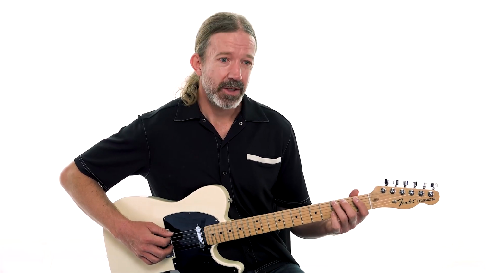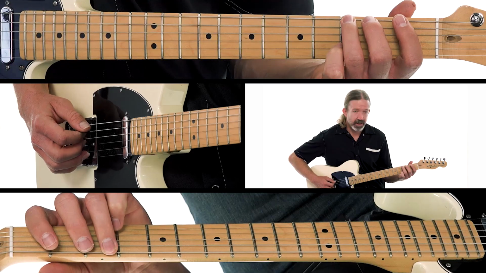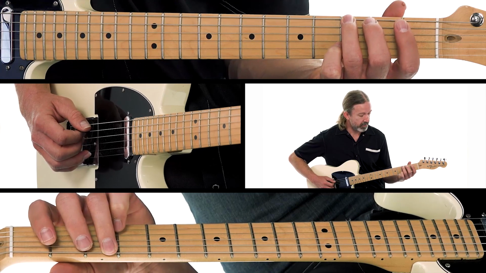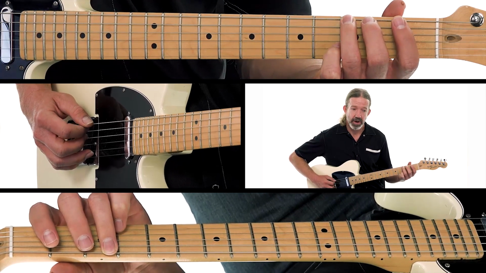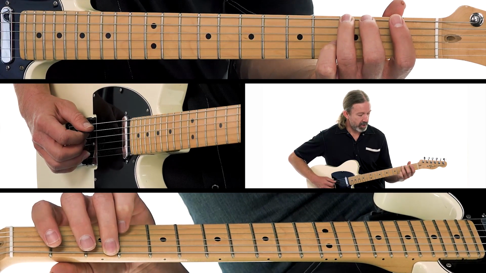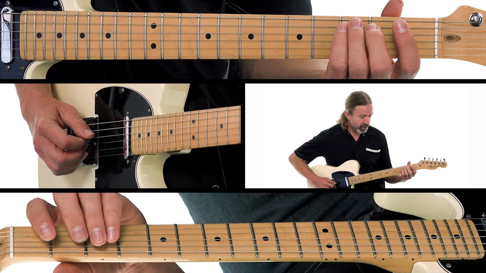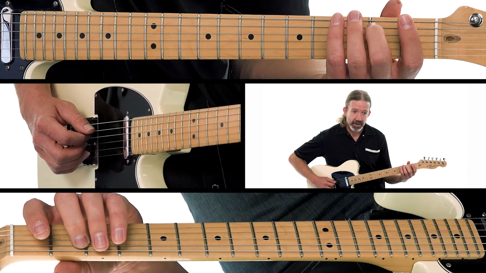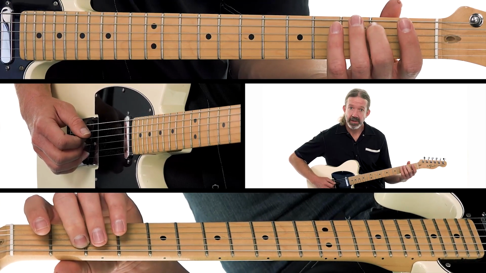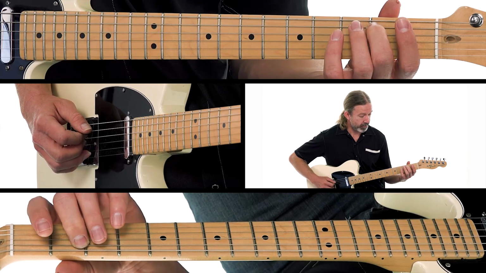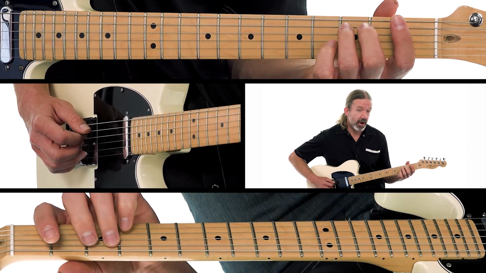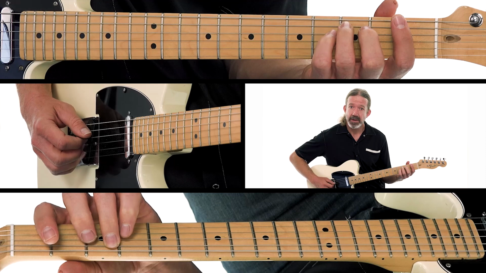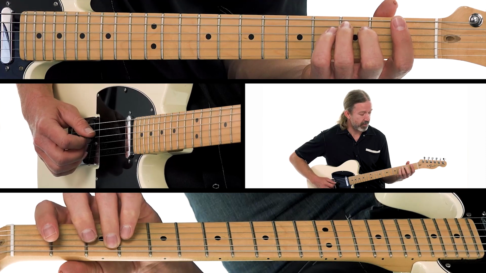So you can just count your way up and down this scale, and it'll help you to learn your notes. How about the low octave? Example 2, that's a low G, 3rd fret of the low E string, 3rd finger. And then your open A string, that's the 2nd note. And then 2nd fret of the A string, that's a B, which is the 3rd note of the scale. Now your 3rd finger on the 3rd fret, that's a C, 4th note of the scale.